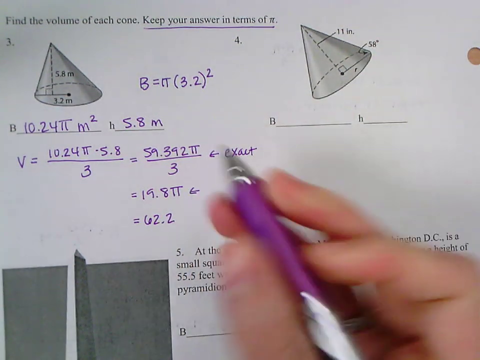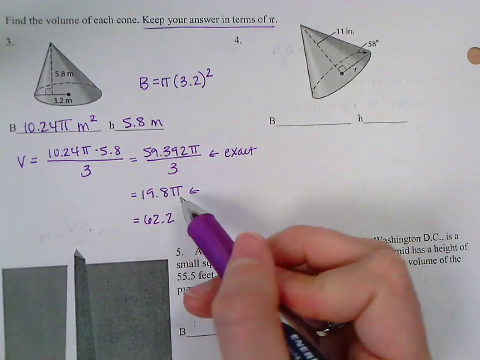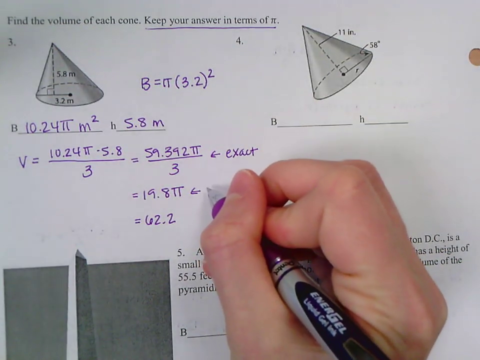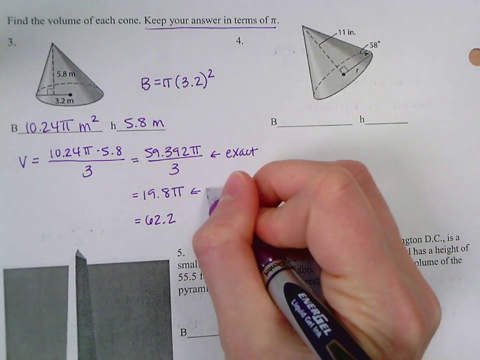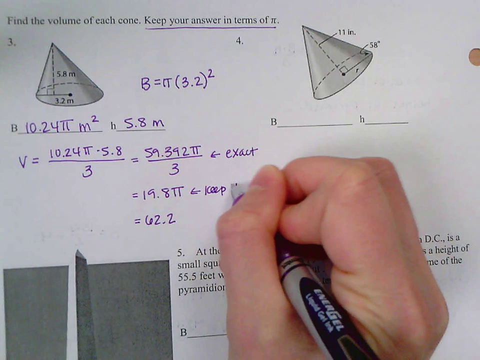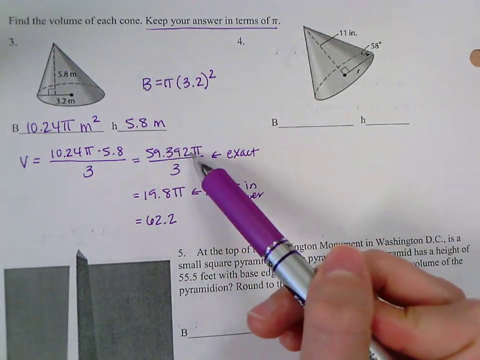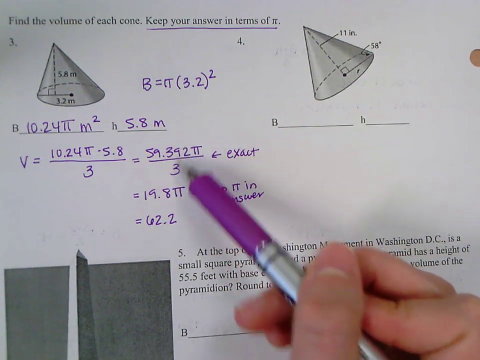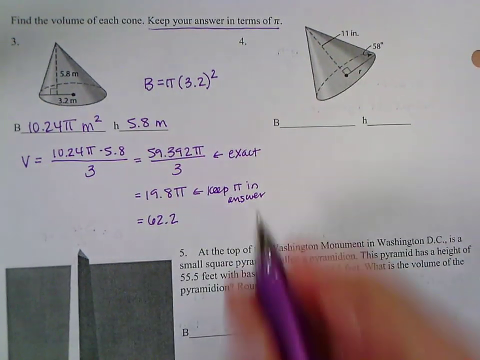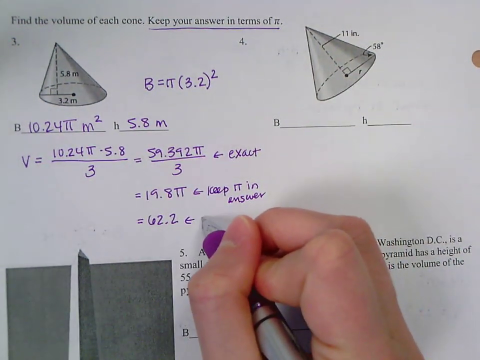This answer, the 19.8 is rounded, but this is still keeping pi in your answer. So I'll just put here, keep pi in answer. But I've still simplified or rounded all of my other values in my answer. And then this last answer is fully rounded.